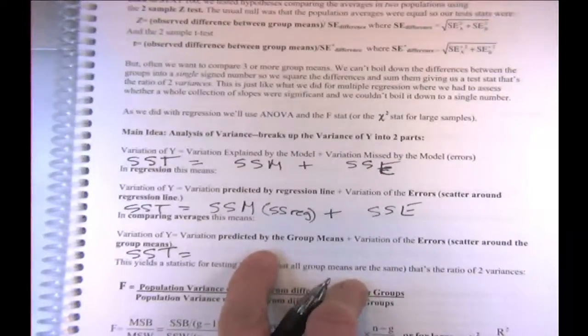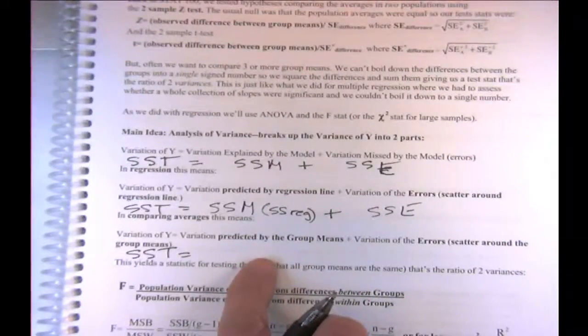And what does that mean, to predict it by a category? What would be my best prediction for a guy? It would be the average of the guys. What would be my best prediction for a female? If you're just looking at categories, well, the average of the females. For trans, the average of the trans. So you're predicting by group means.